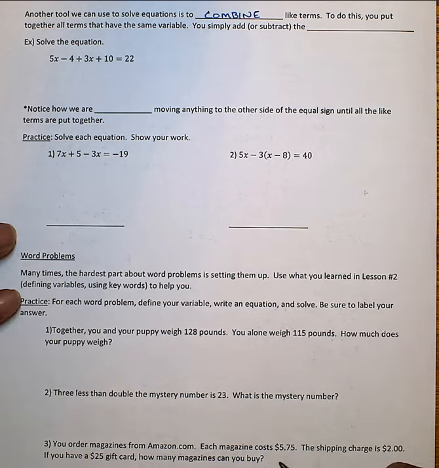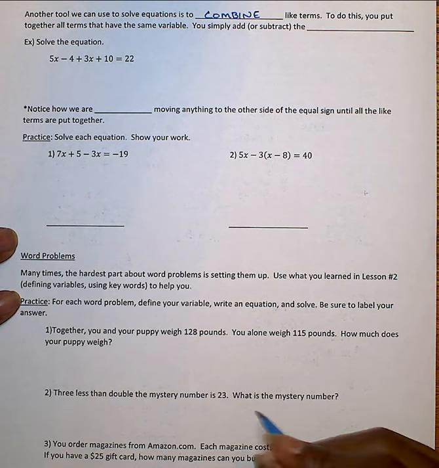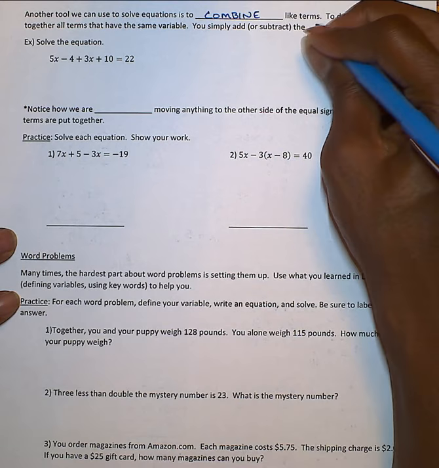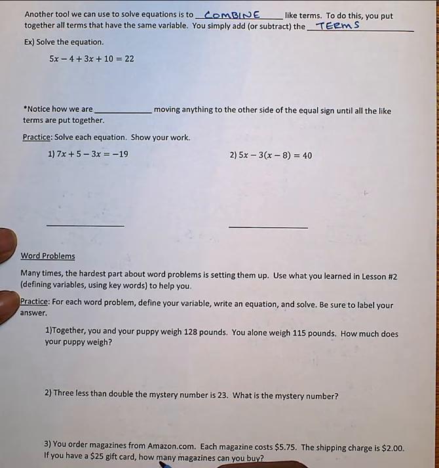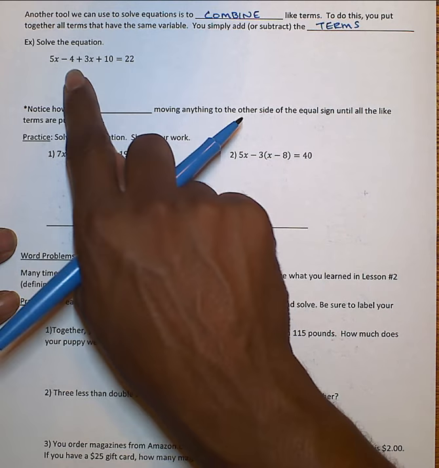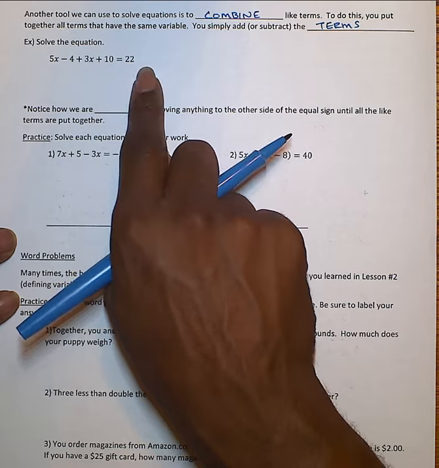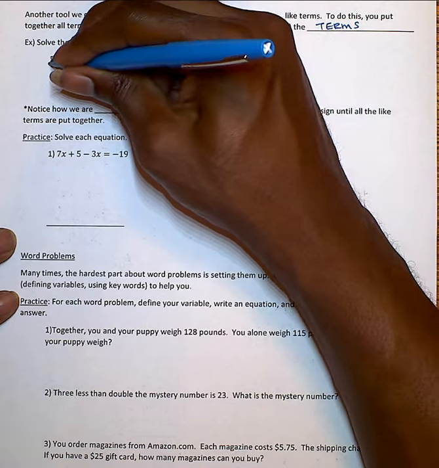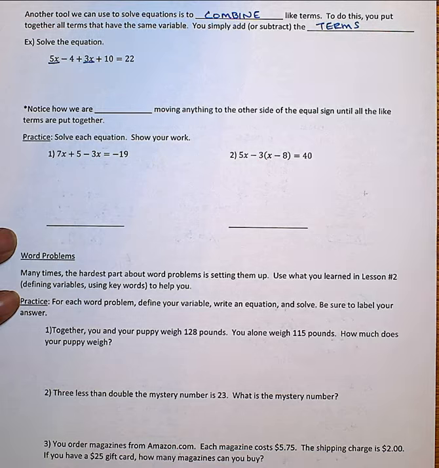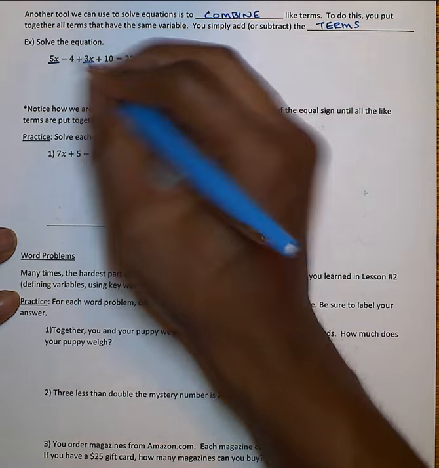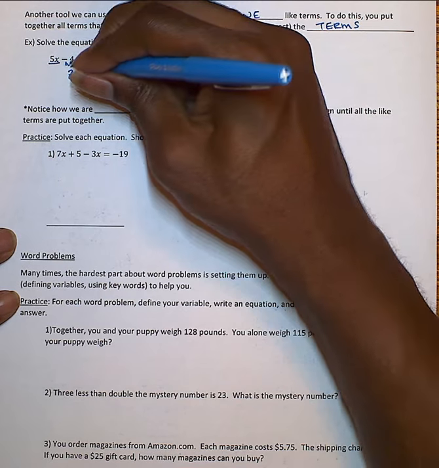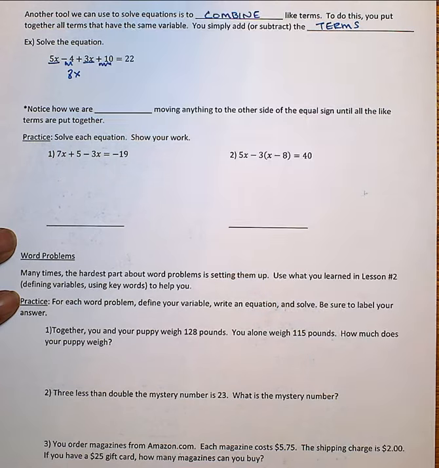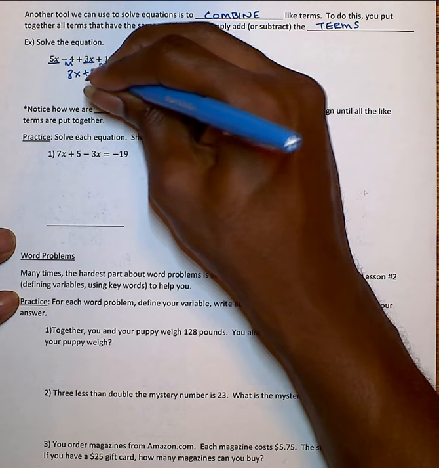To do this, you put together all the terms that have the same variable, and then you simply add or subtract the terms. So for this problem, instead of adding 4 to both sides and then subtracting 10 from both sides, what we can do is say, okay, let's look at this. We have 5x and 3x. How many x's do we have? 8x. We have negative 4 and positive 10. What do we actually have? We actually have positive 6.